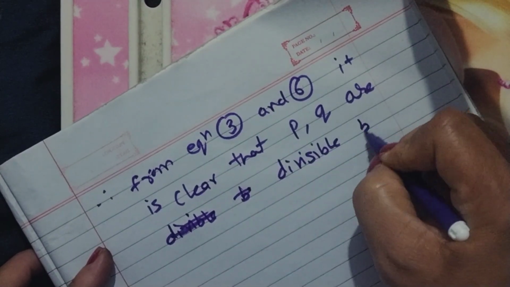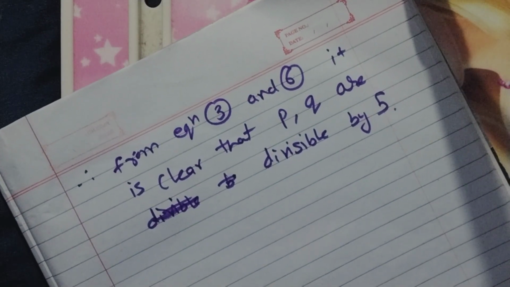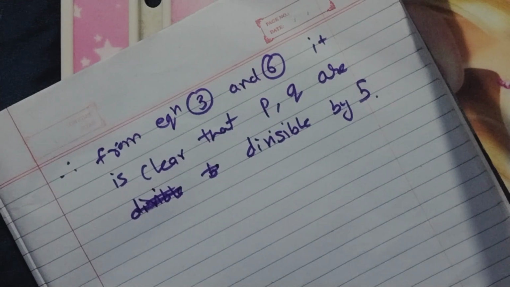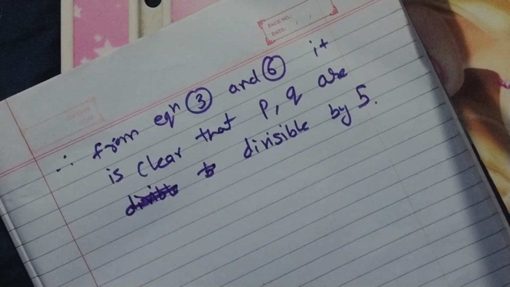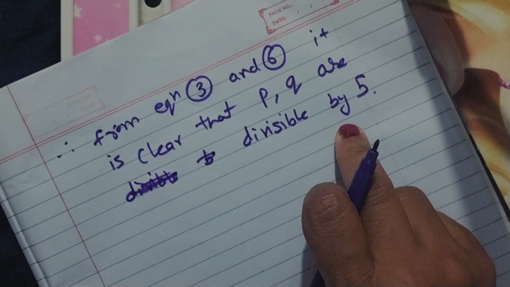But we assumed that p and q are co-prime. If p and q are co-prime, then they do not have a common factor other than 1. So they do not have any common factor. But here from 3 and 6 it is clear that p and q are divisible by 5.